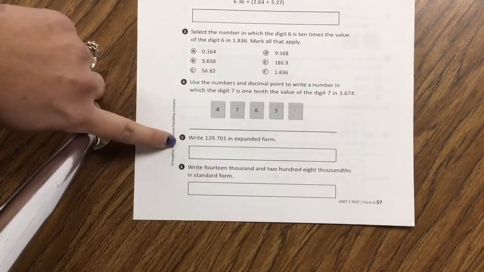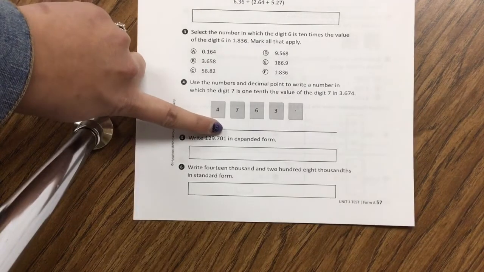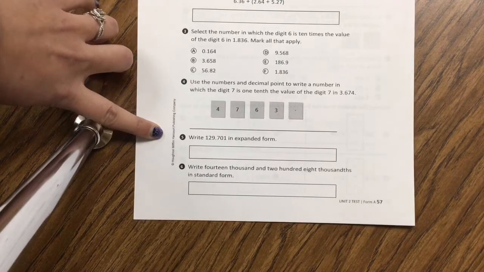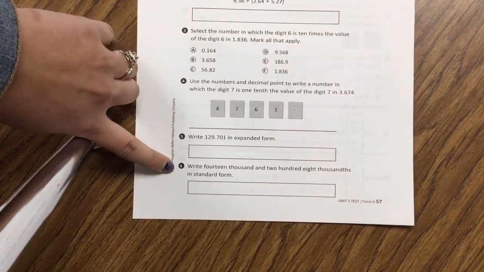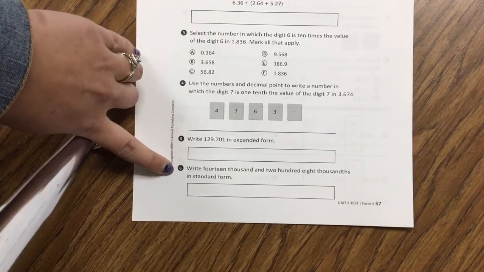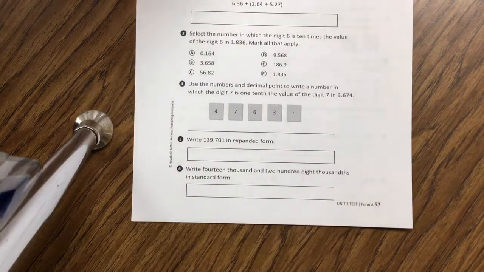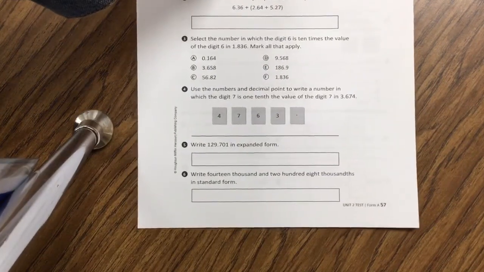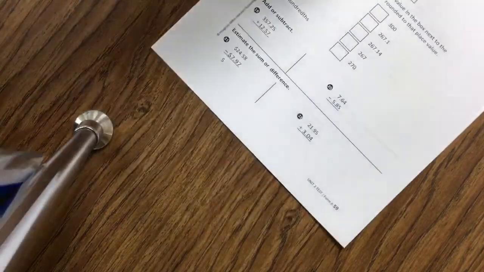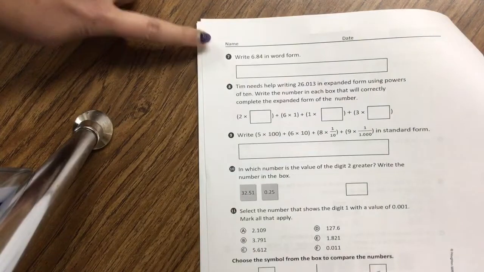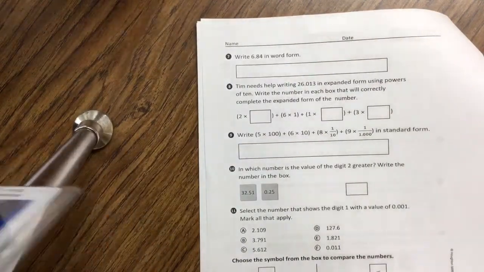Number 5, write 129.701 thousandths in expanded form. Number 6, write 14,208 thousandths in standard form. All right, number 7, write 6.84 hundredths in word form.